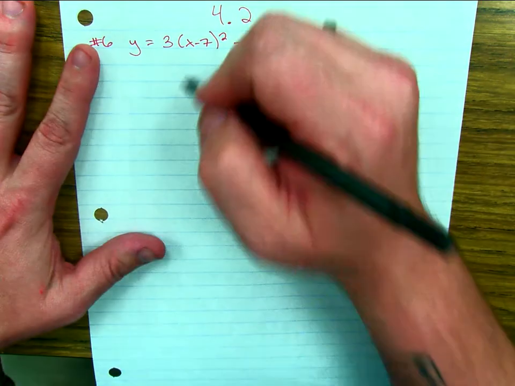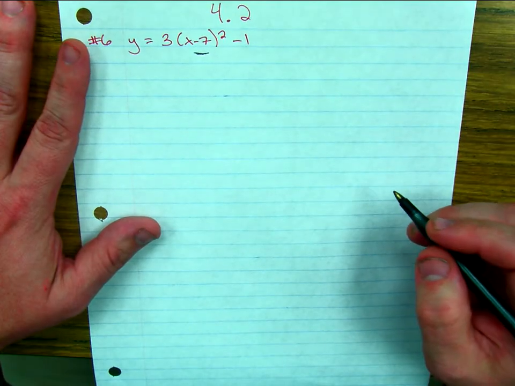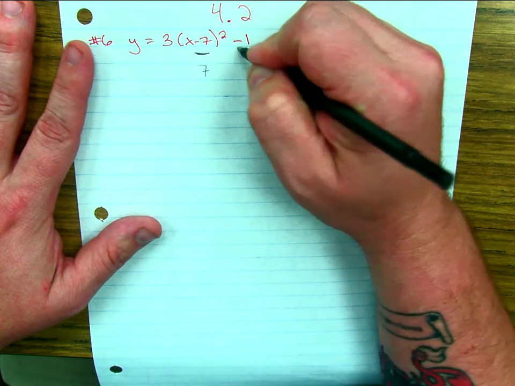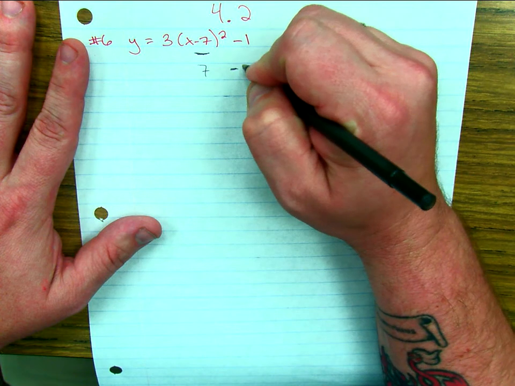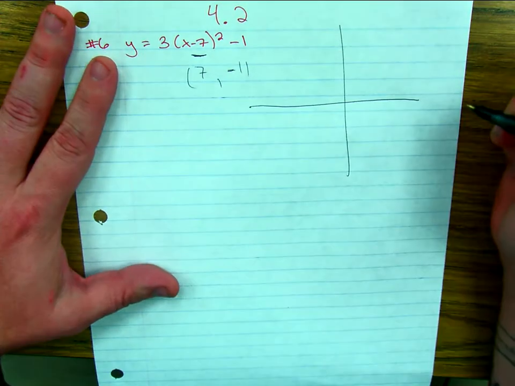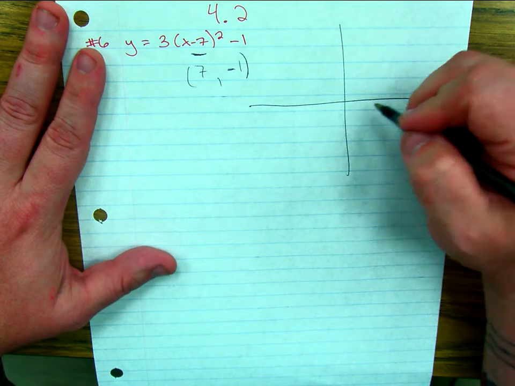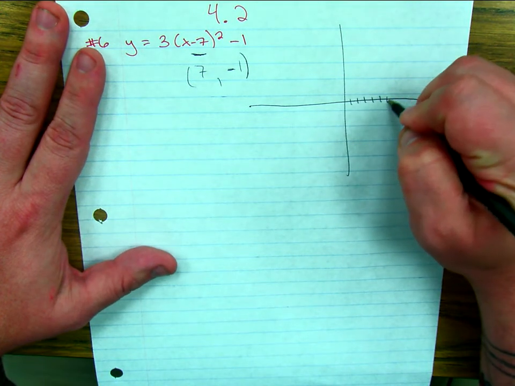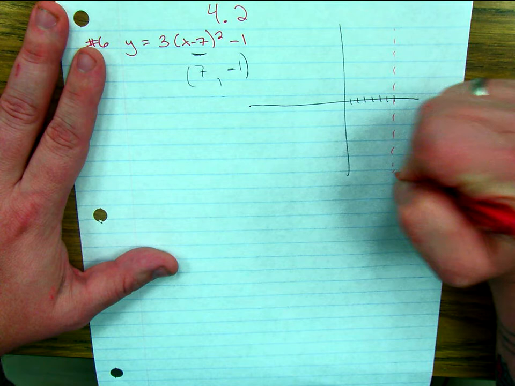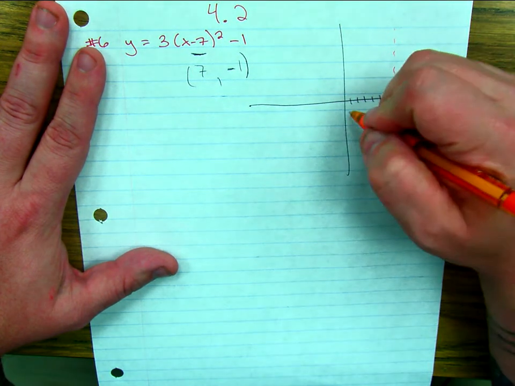Alright, so looking at this one, all you have to do is -7 tells us that we're looking for the point 7 to the right. And the -1, keep its sign, goes down 1. That means that we have our axis of symmetry at x equals 7. We have our vertex at 7, -1.